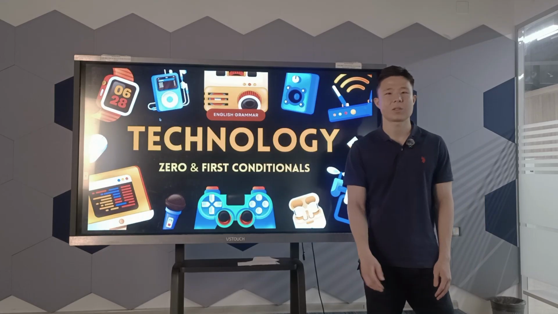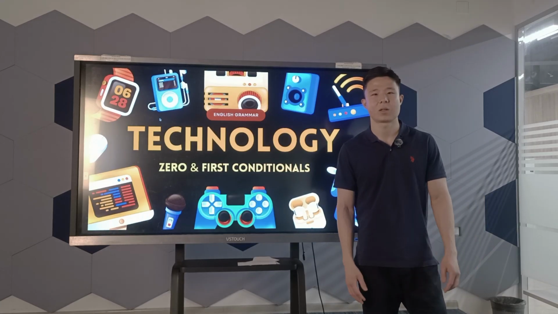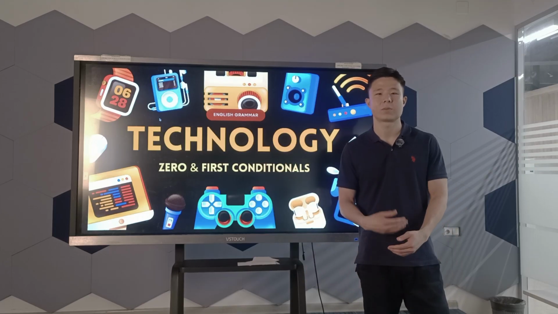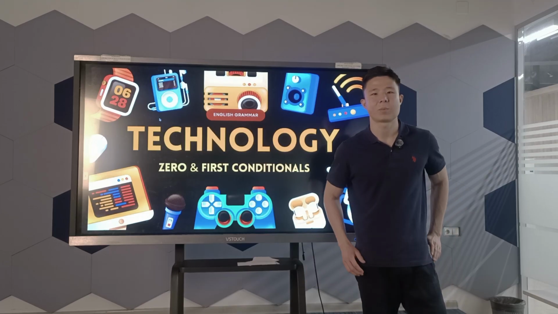First conditional in a context of technology. So the students are not going to only learn about grammar, but also some vocabulary of technology. So let's start my demo lesson.